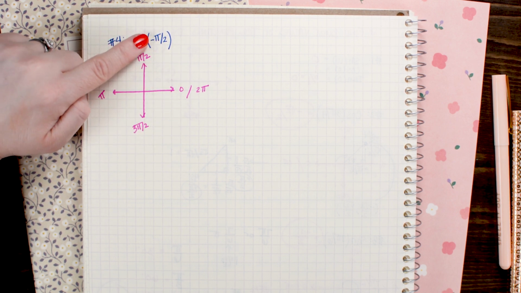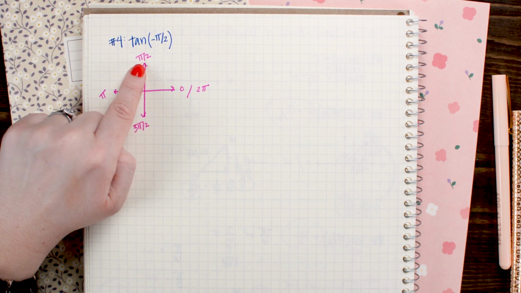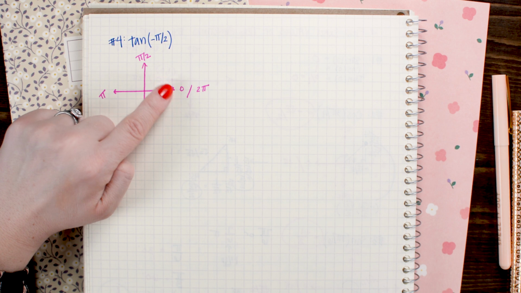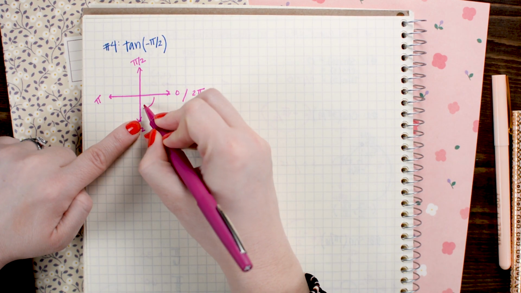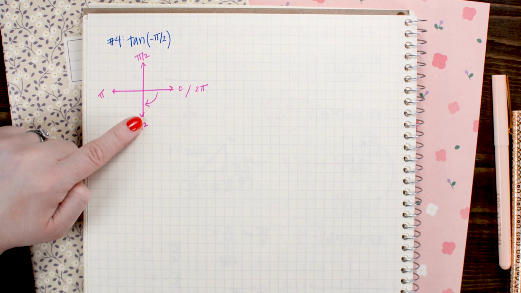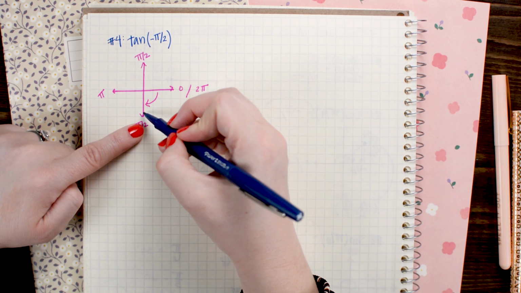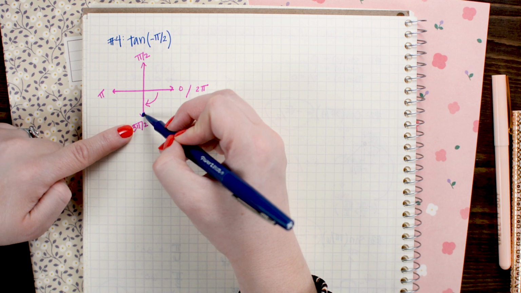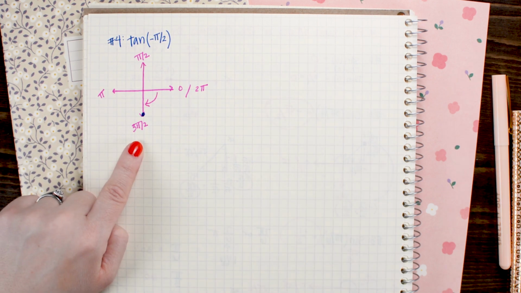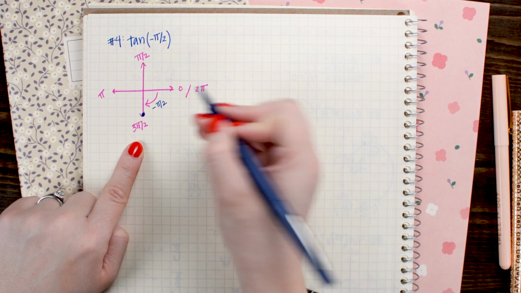So negative pi over 2 means instead of going to pi over 2 forward, I'm going that same distance but in the opposite direction. So that means I'm going to be going backwards pi over 2 or 90 degrees. So the point for this one is going to be 1 unit away from the origin here at 3 pi over 2, because this is the same as negative pi over 2.